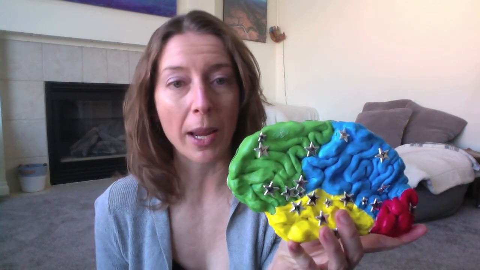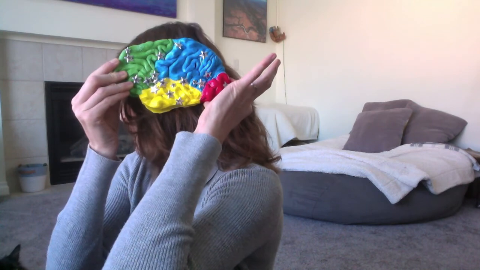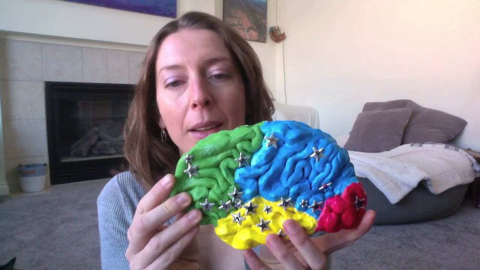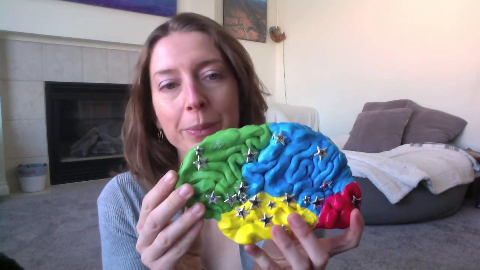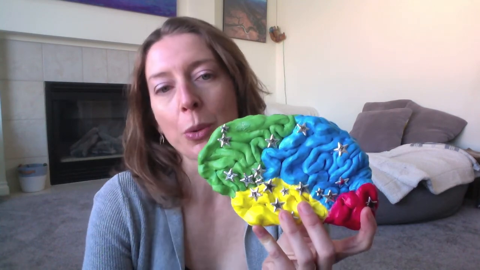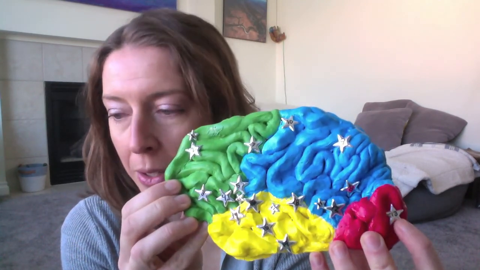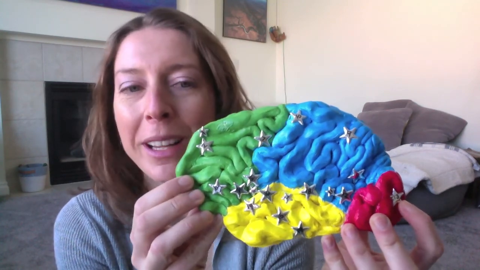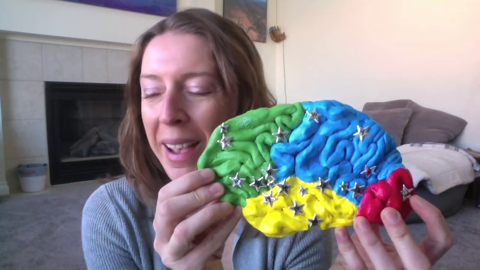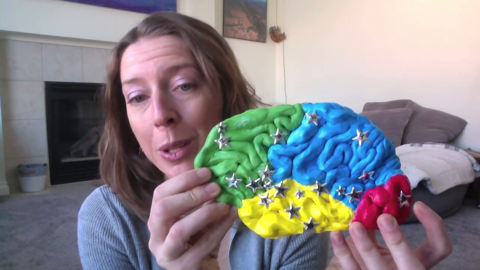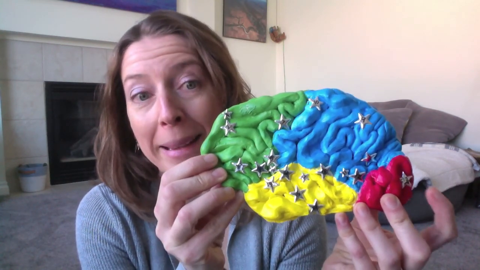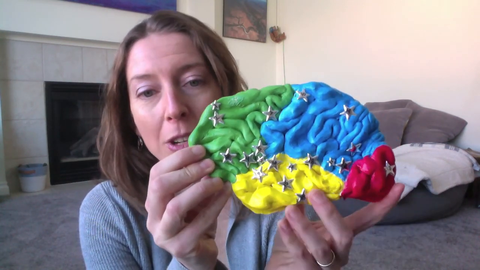So even though it's way in the back side, as far away from my eyes as you can be, it affects your visual field and visual association. If you have a problem here, this is the calcarine sulcus, you may go cortically blind. So that's a bad spot to get an injury.